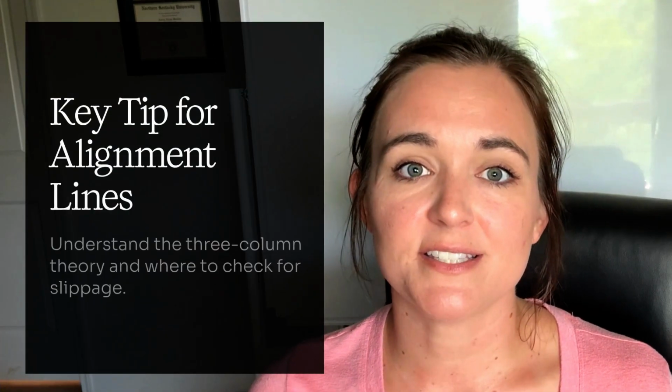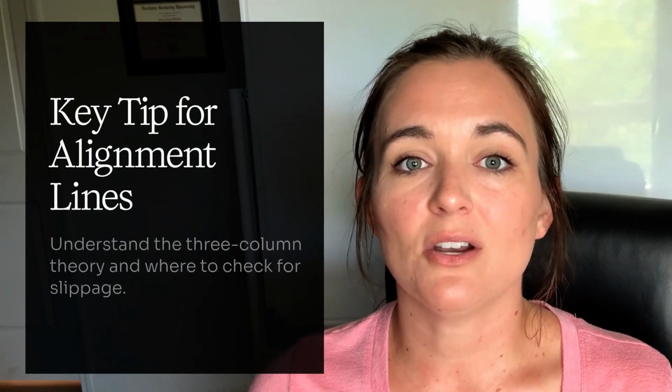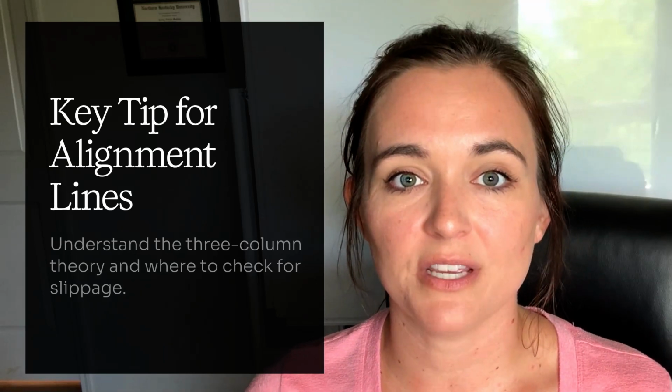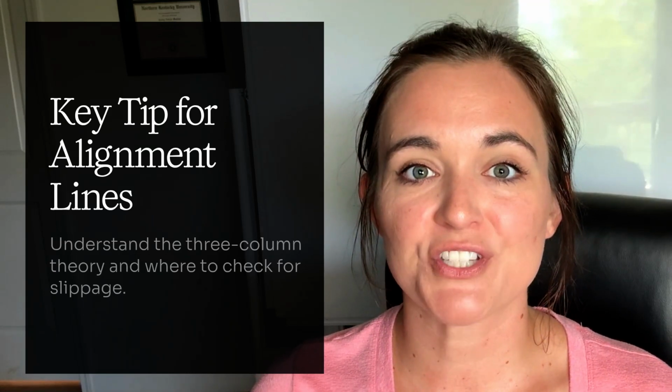Here's an ARRT style tip. They love asking about alignment lines in lateral spine views. Know your 3-column theory and where to check for slippage.